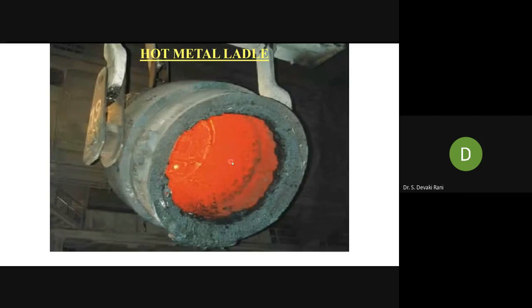But the ladle will have about 800 to 1000 tons capacity. Suppose you can remove the hot metal in 2 to 3 ladles. So what they do, they will take the ladle full of material, and from the ladle, it will go to the mixer. From the mixer, again, it will go to the ladle. From the ladle, it will go to the steel plant.